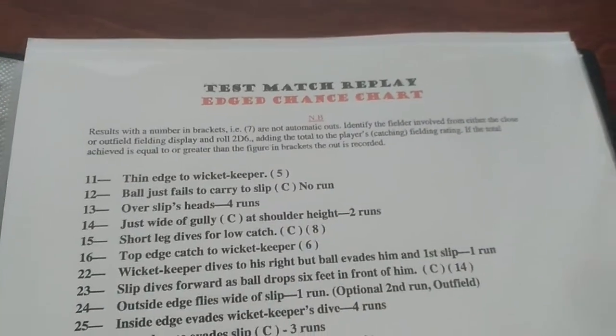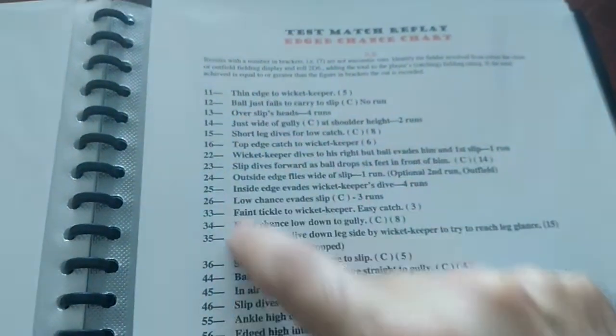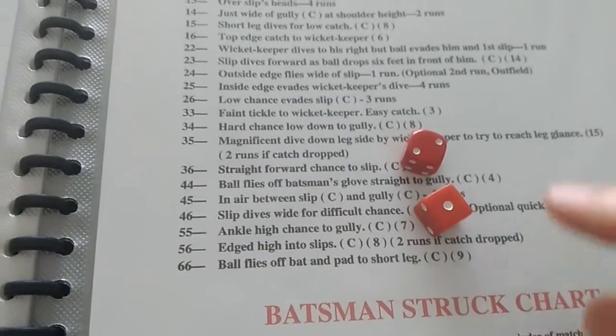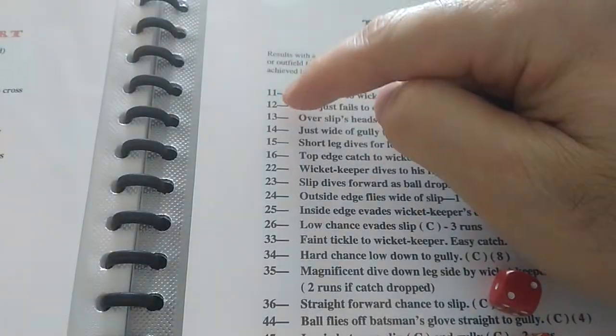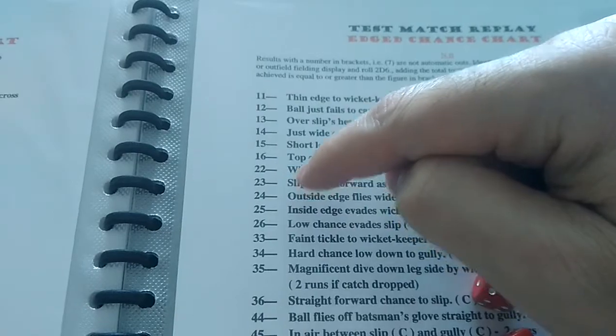We have the edge chance chart. Now these charts are all 11 to 66, but you just roll 2 dice. There's 21 options. So you take the lowest dice and then the highest dice after it. So if you roll 2 dice here, for instance, we have 21, so it's a 12. There's no 21 here. So it's just 12.